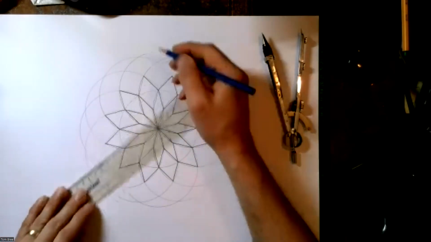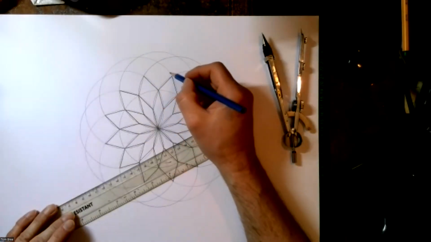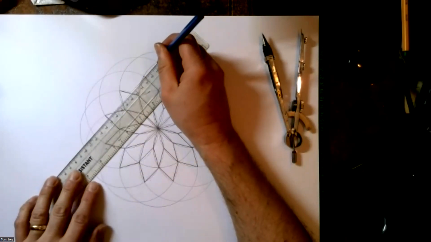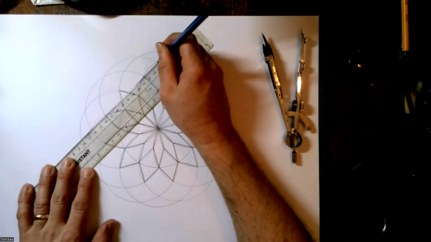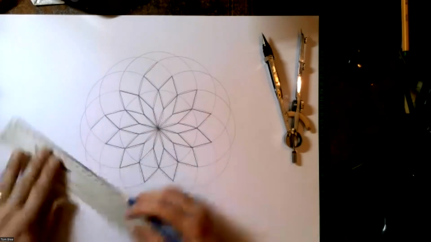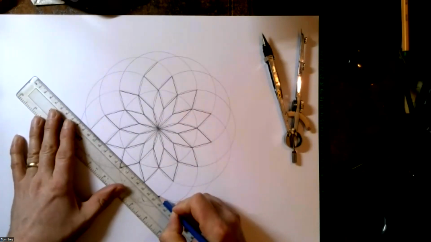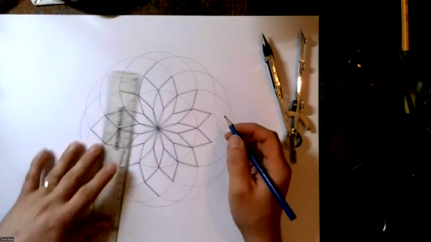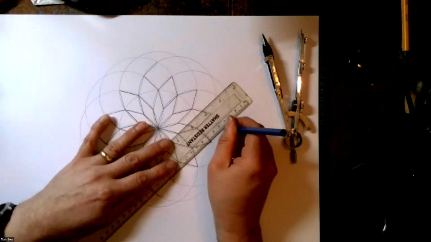Right, so I'm now going to put in, these are going to be squares, and I'll draw it in a similar way. So it will resemble the star that's made up of 3 squares.